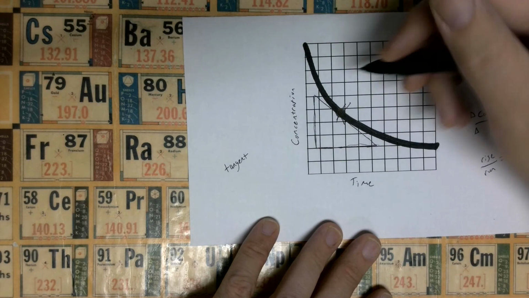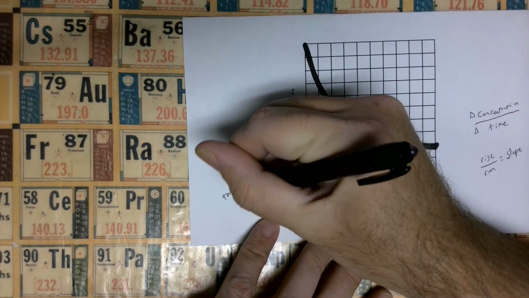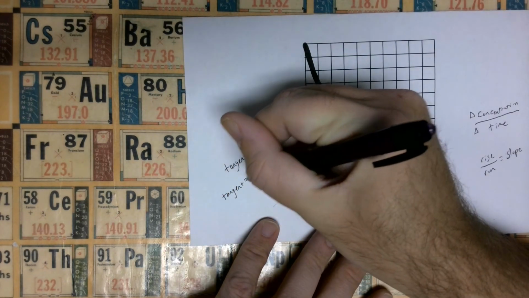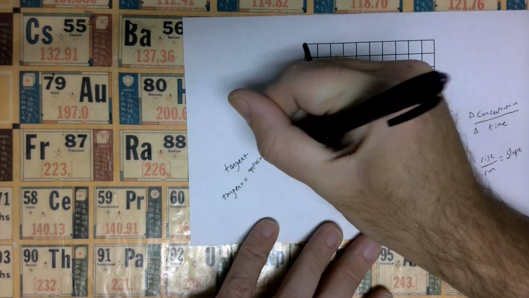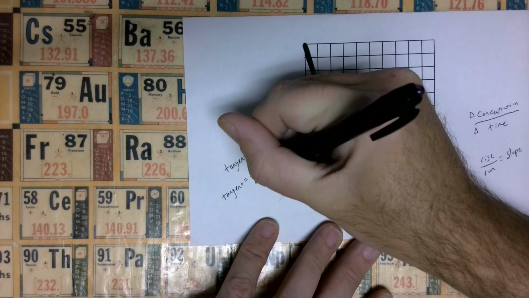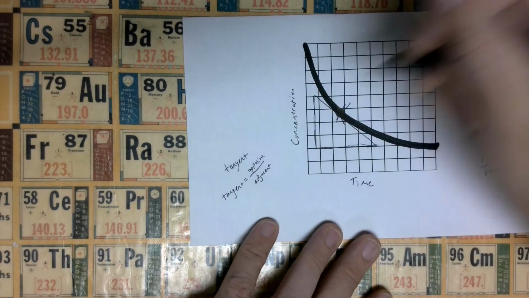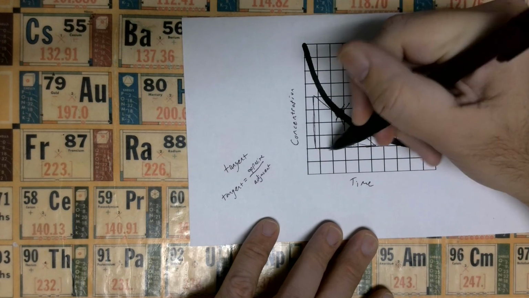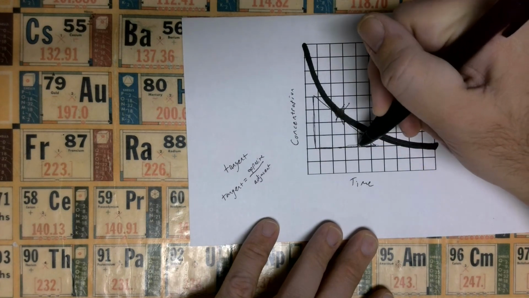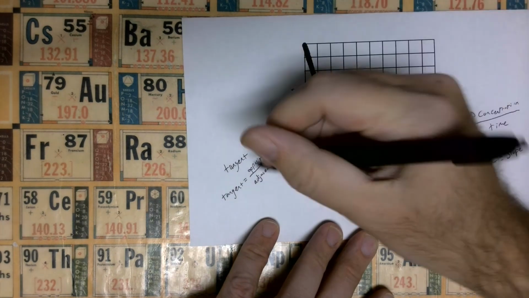Okay, because tangent is equal to opposite over adjacent, right? So if this is 1, 2, 3, 4, let's call that 5.